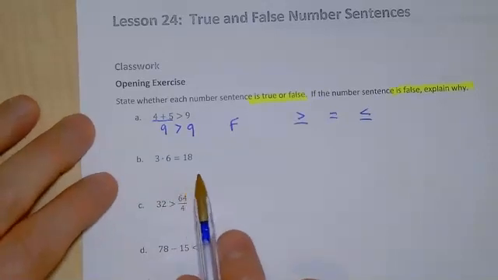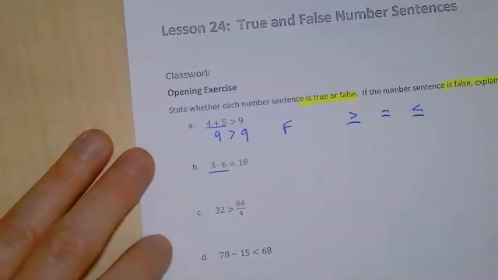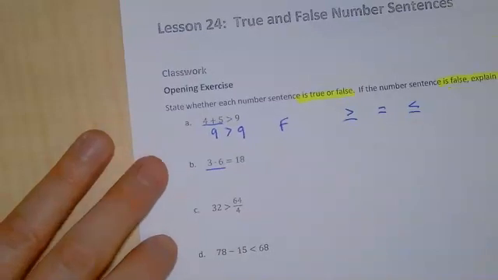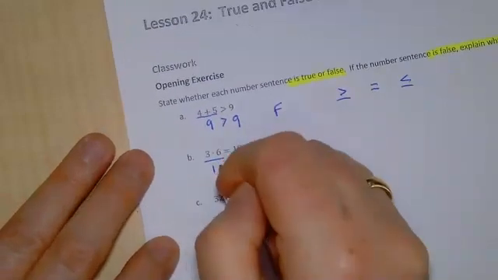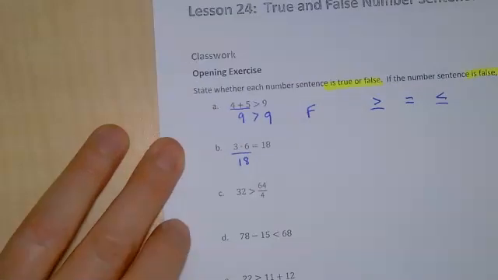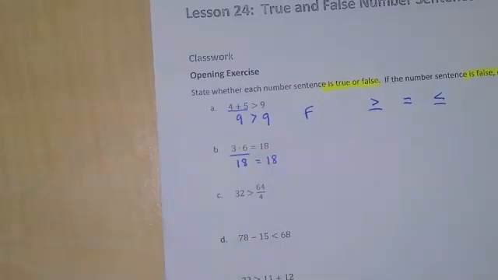3 times 6 equals 18. So underline the 3 times 6 first. What is 3 times 6? Okay, we're going to put an 18 here. Copy everything else down. 18 equals 18. True or false? True.